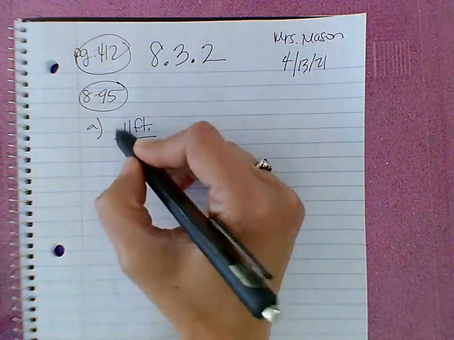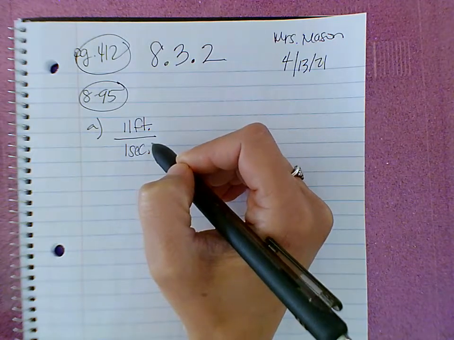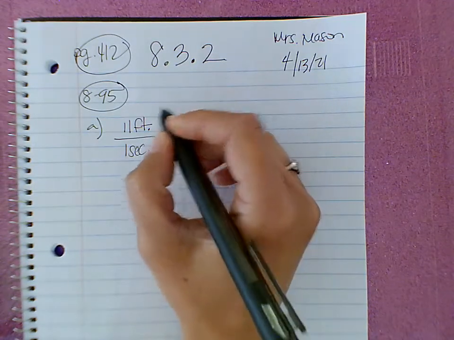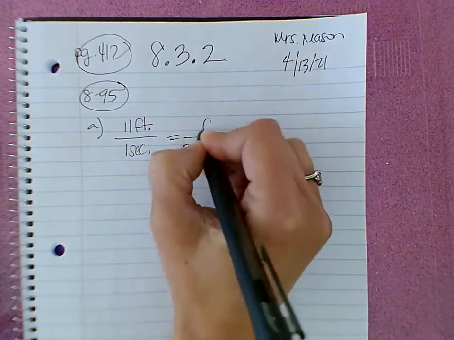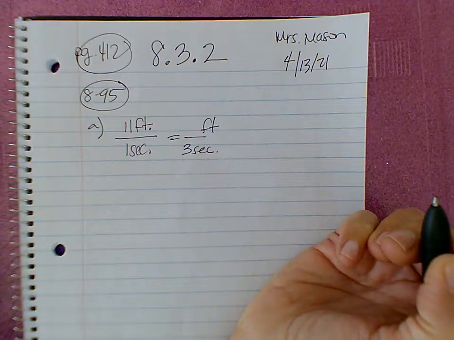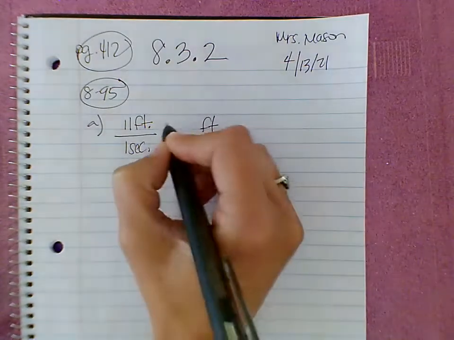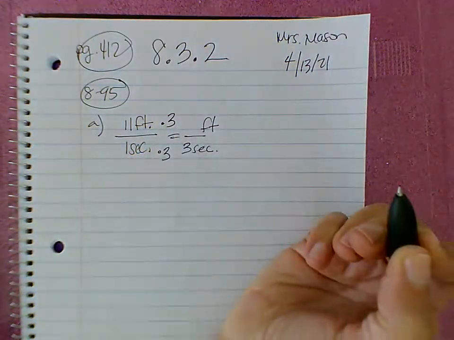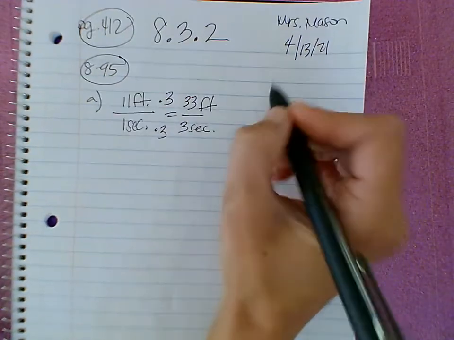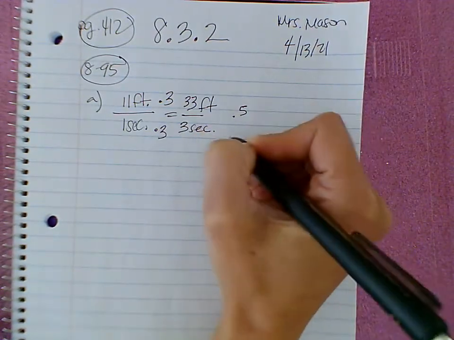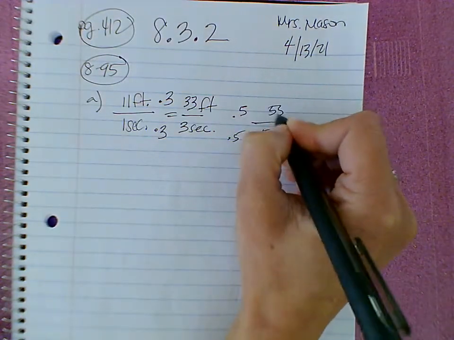So when we set this up, we're comparing the relationship of feet per second. So we need to figure out 3 seconds. So if this is 3 seconds, how many feet is that? In order to go from 1 to 3, we multiplied by 3. And whatever we do on the bottom, you do it to the top. So it's 33 feet. What if it were 5 seconds? Same thing. So 5 seconds, 55 feet.